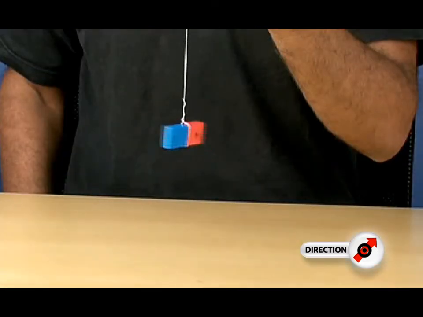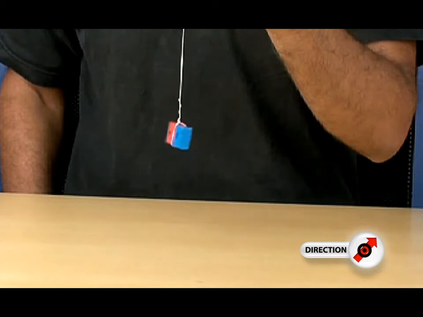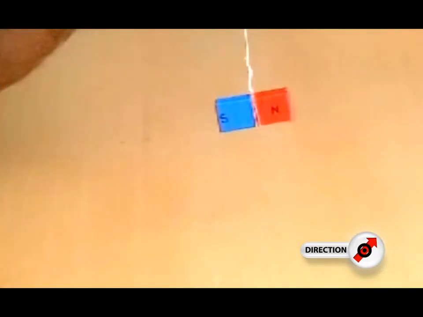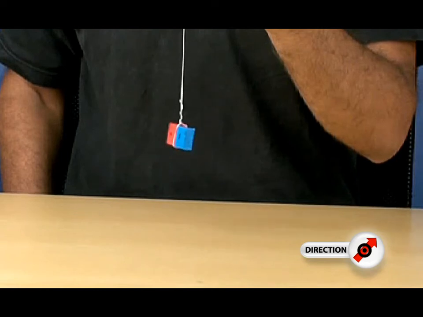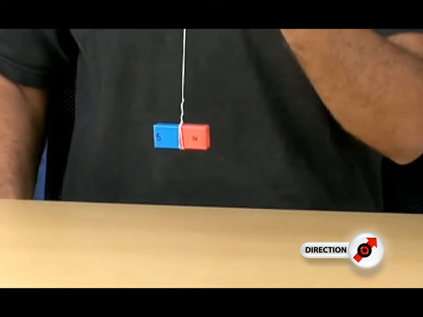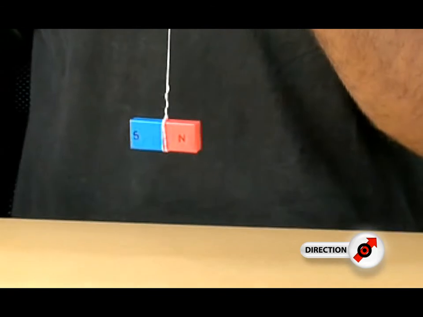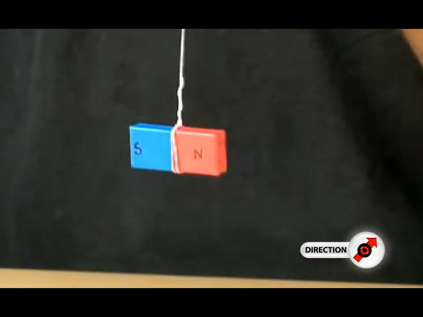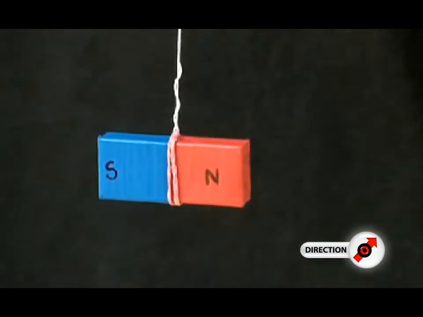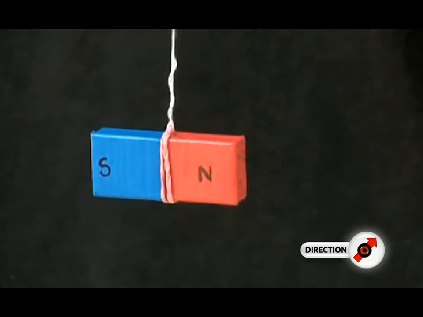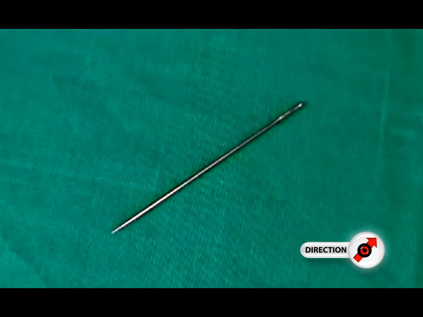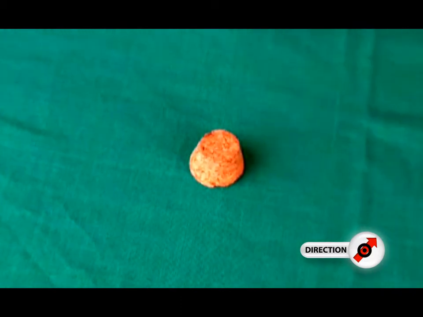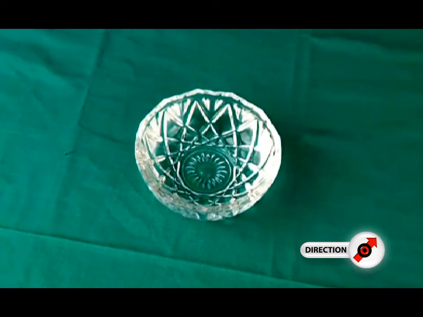This means that if we string a magnet in the air so that it can move freely, it will always come to rest in the north-south direction like this. Interesting, isn't it? Would you like to make your own compass? All you need is a needle, a piece of cork or thermocol piece, and a glass of water.